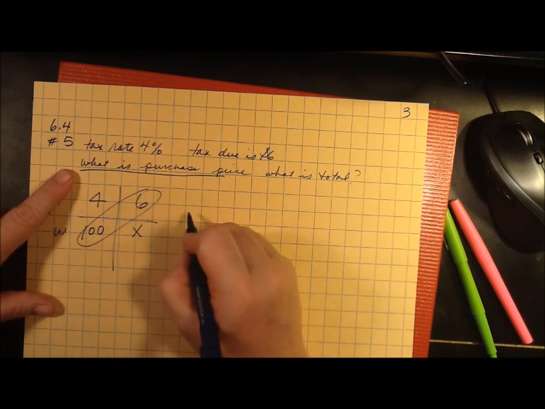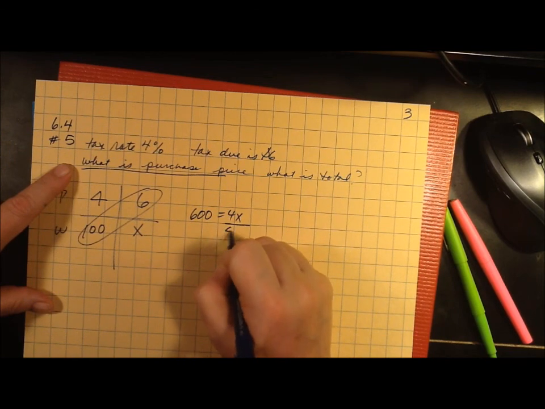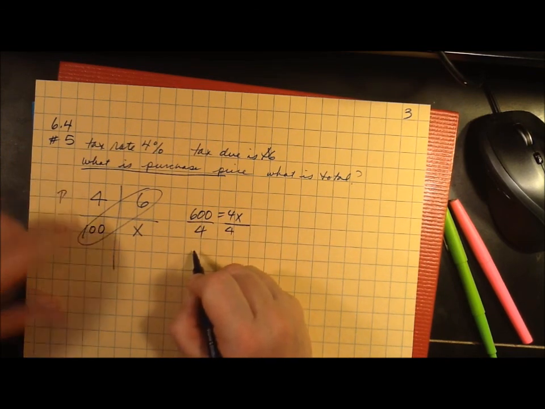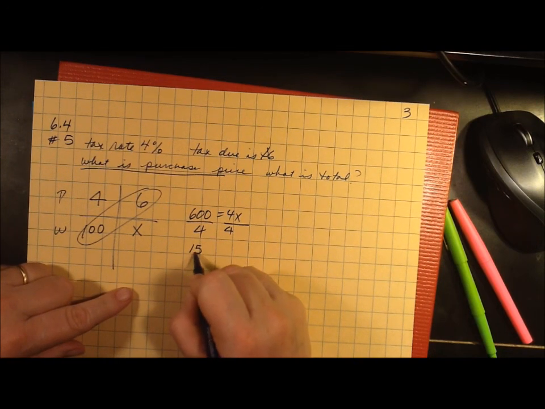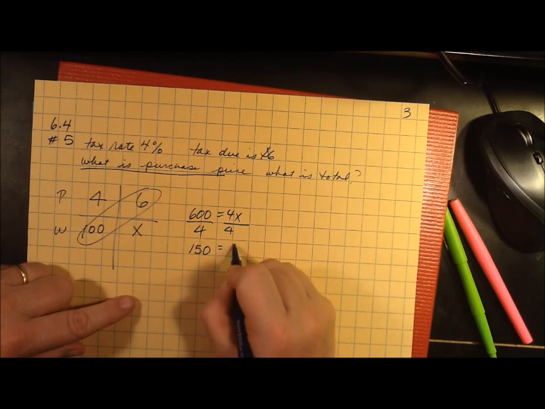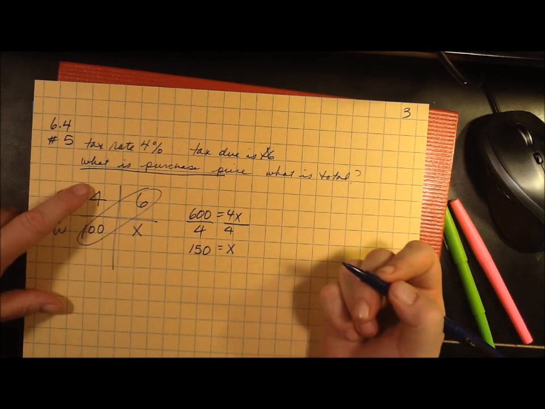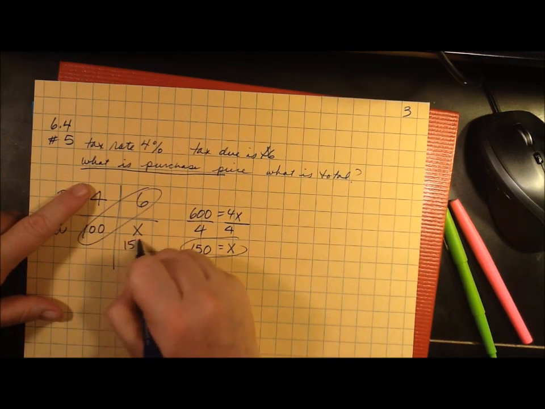So here we have 600 equals 4x, divide by 4, divide by 4. 600 divided by 2 would be 300, so divided by 4 would be 150. So the bike cost $150.